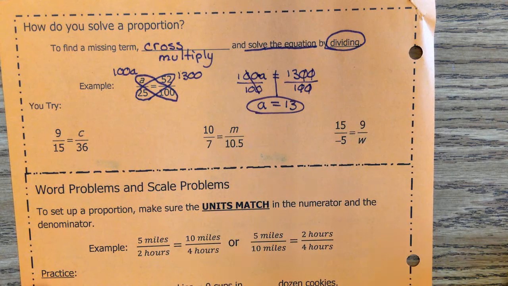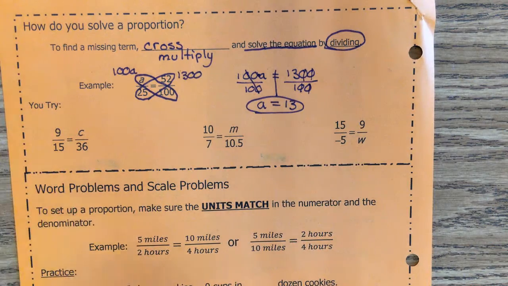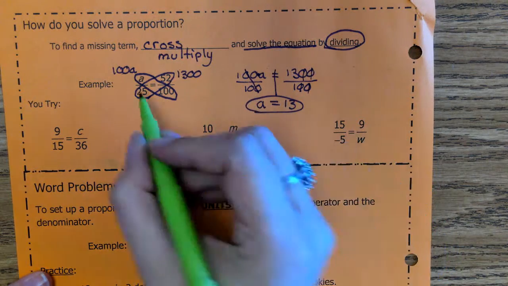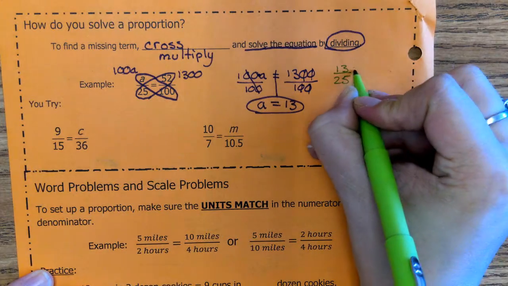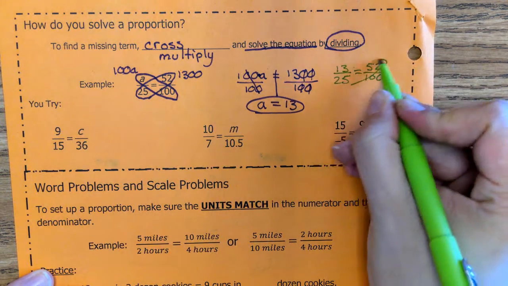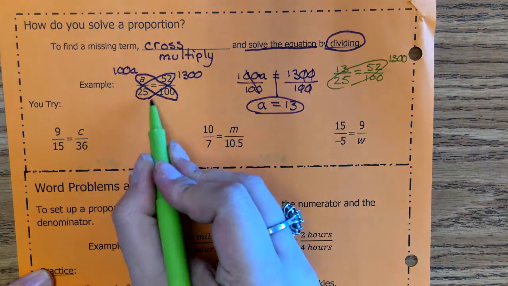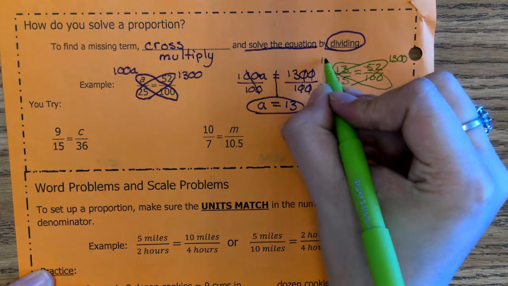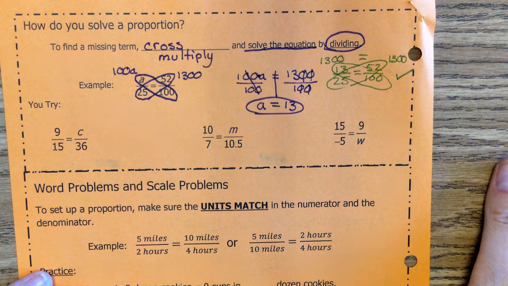It's actually really cool. You can check this answer. So I could go back and check my answer. This is how you would do it. I would do 13, putting it in for a back here. So I'd have 13 over 25 equals 52 over 100. Now across these, I'm going to get that 1,300 that I got initially over here. When I cross 13 times 100, I'm also going to get the 1,300, telling me that that is true.